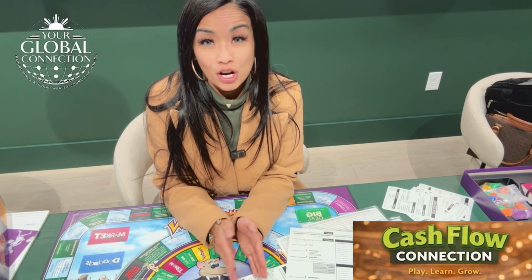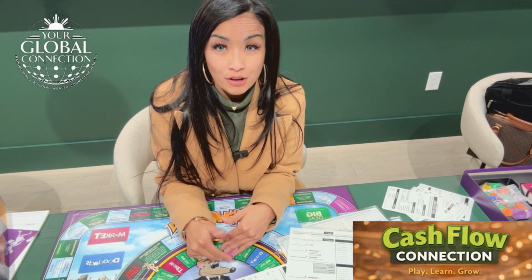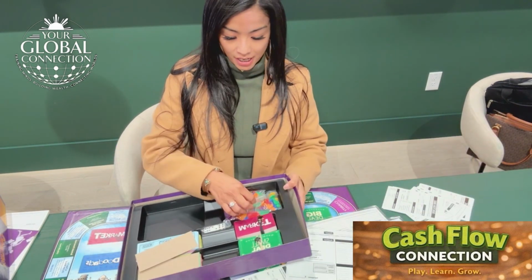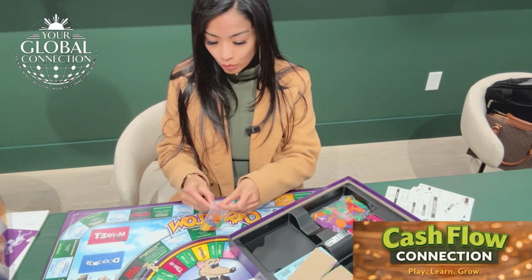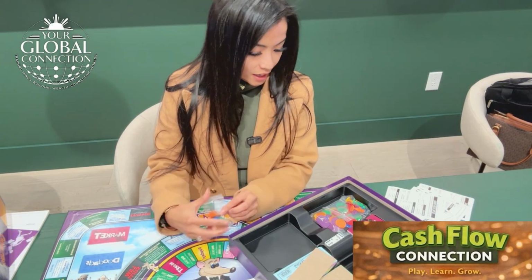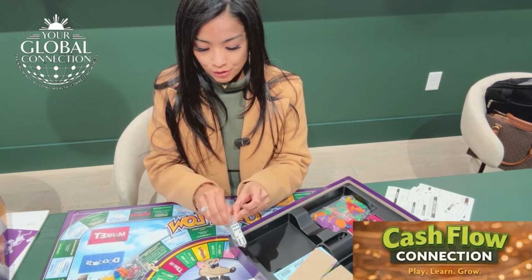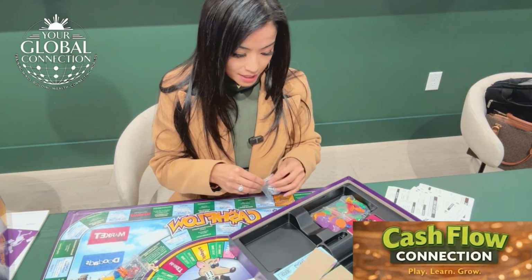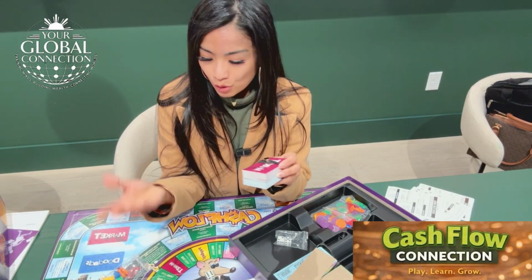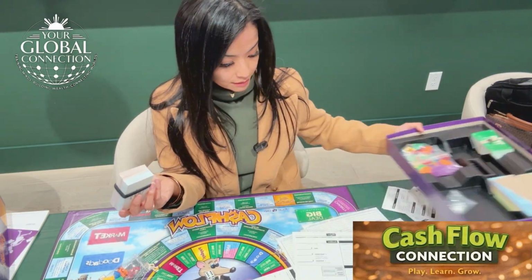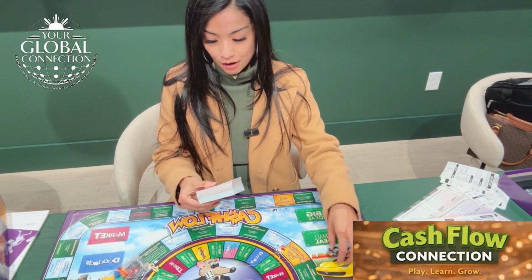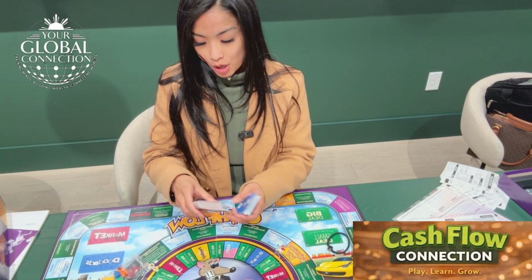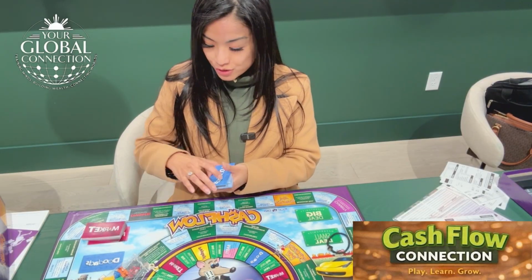Now let's talk about how you move around the board. You will be picking your cheese and a dice. I think it's easier if you just pick one dice and call it a day. You roll the dice just like Monopoly, and you would have market cards and your doodads.